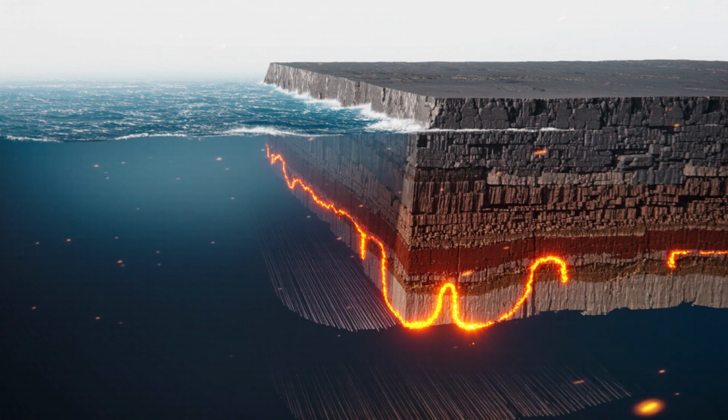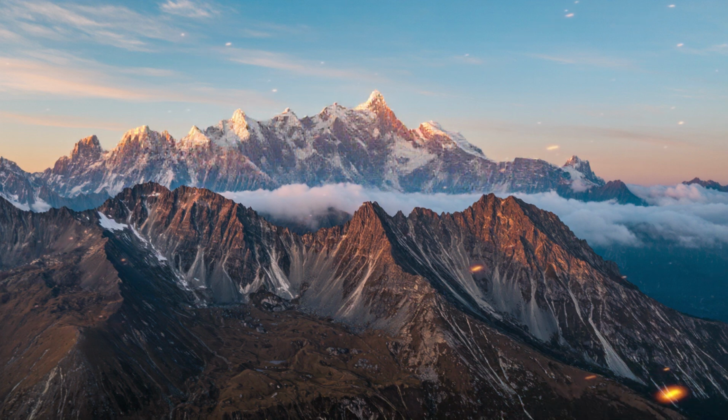As the oceanic plate is pushed down into the mantle, it melts, and the resulting magma can rise to the surface, forming volcanoes. This is exactly how mountain ranges like the Andes in South America were formed. In this case, the oceanic plate, known as the Nazca Plate, collided with the continental South American plate, forcing it upward over millions of years. The results are towering, jagged peaks that stretch for thousands of miles.